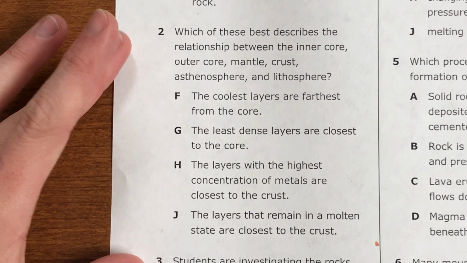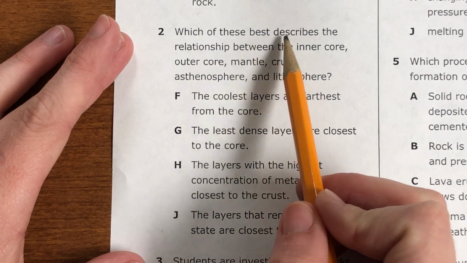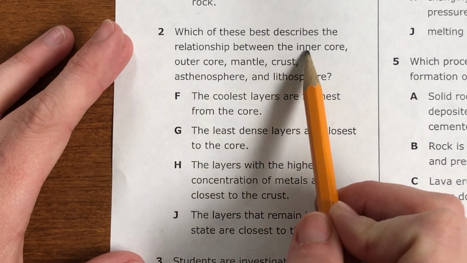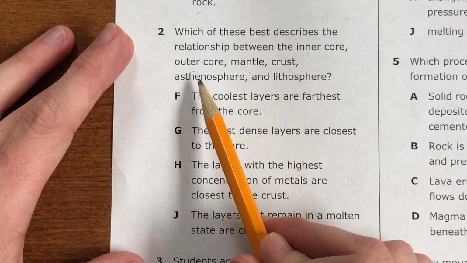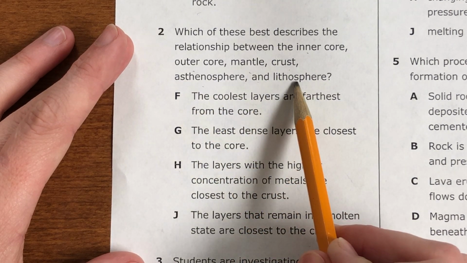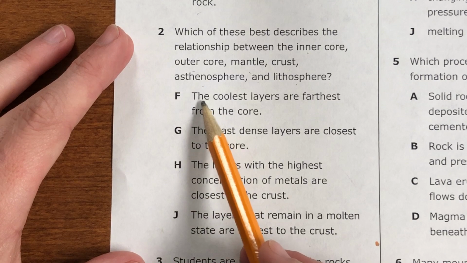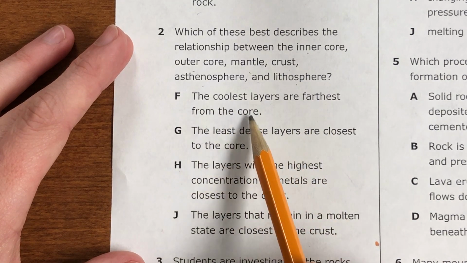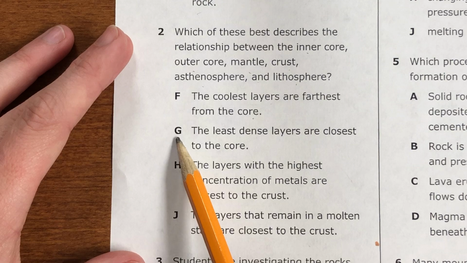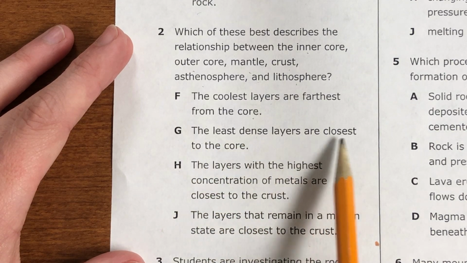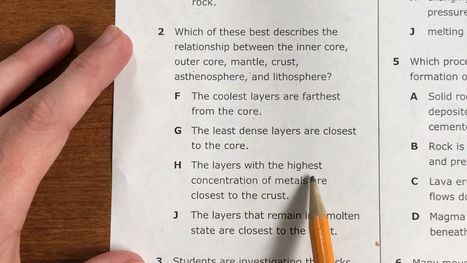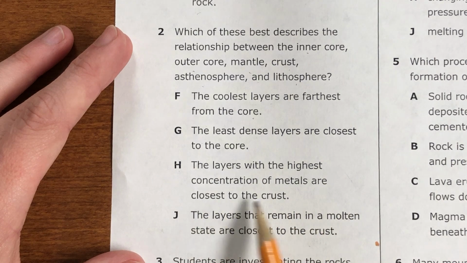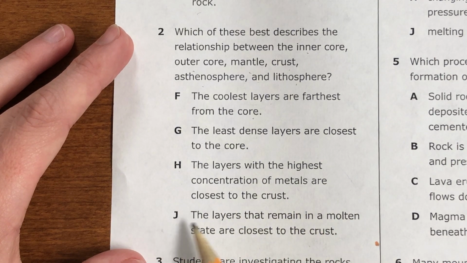Number 2, which of these best describes the relationship between the inner core, outer core, mantle, crust, asthenosphere, and lithosphere? F, the coolest layers are furthest from the core. G, the least dense layers are closest to the core. H, the layers with the highest concentration of metals are closest to the crust. Or J, the layers that remain in a molten state are closest to the crust.